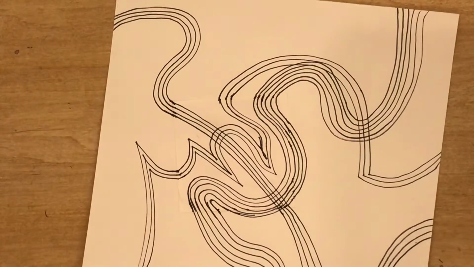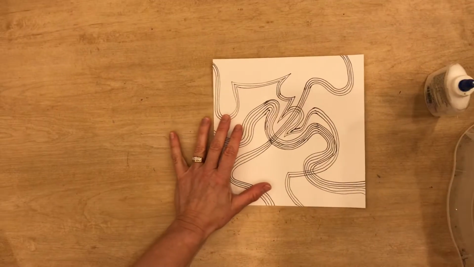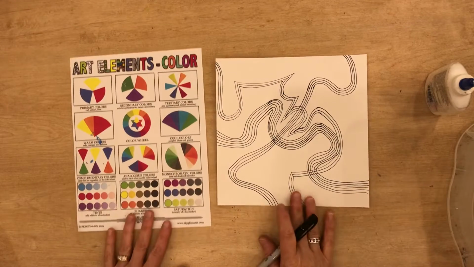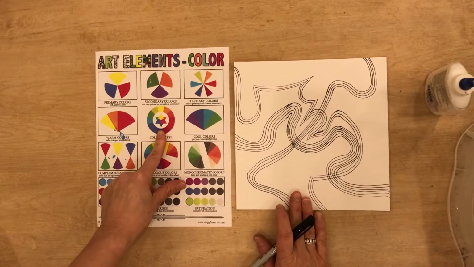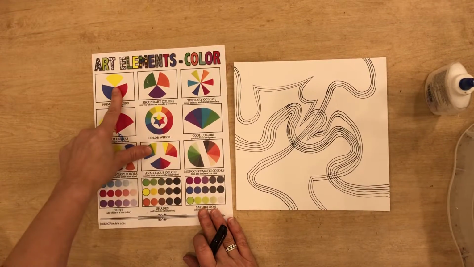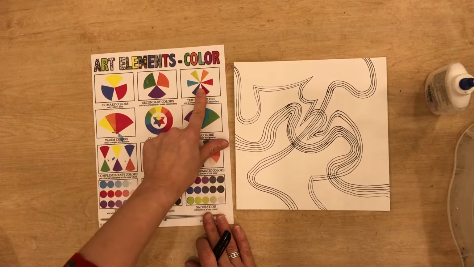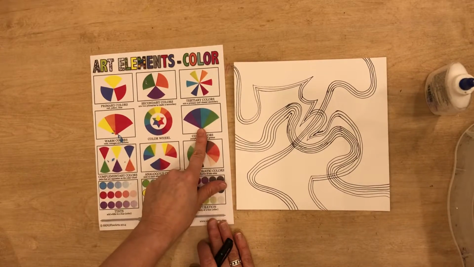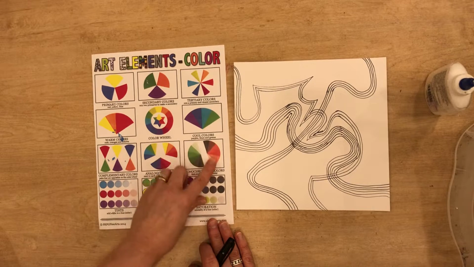Now, your next thing is that you are going to be thinking about color theory. So we want to take a look at the different color schemes that you have. Here we have the color wheel, and you have this handout to work with. You want to think about what color scheme you would like to do: a primary color scheme, a secondary color scheme, tertiary colors, warm colors, or cool colors. These are monochromatic, which means tints, tones, and shades of one color.